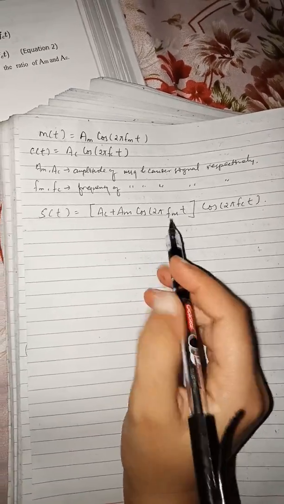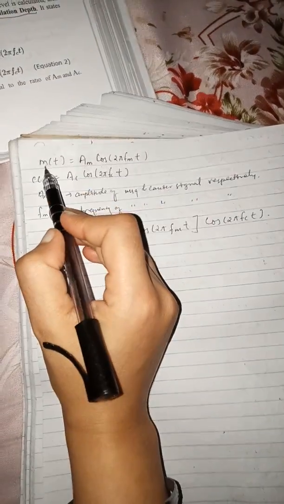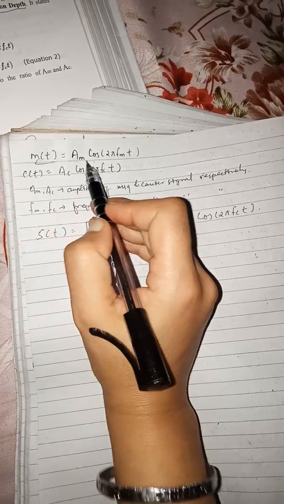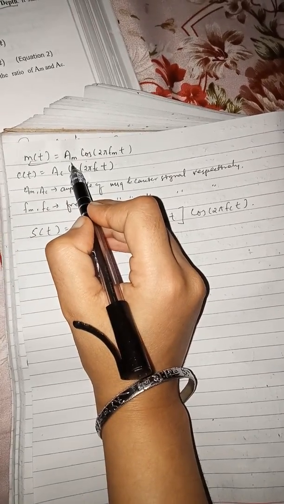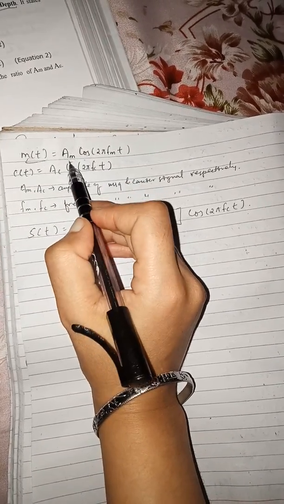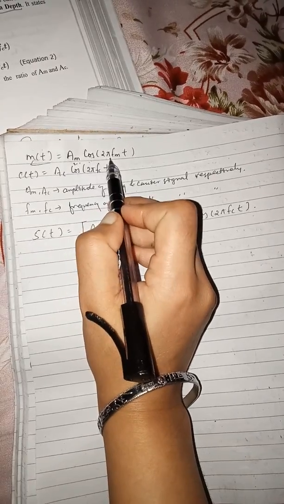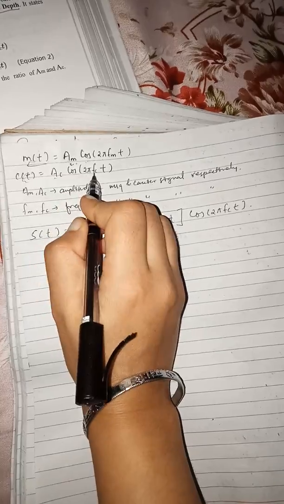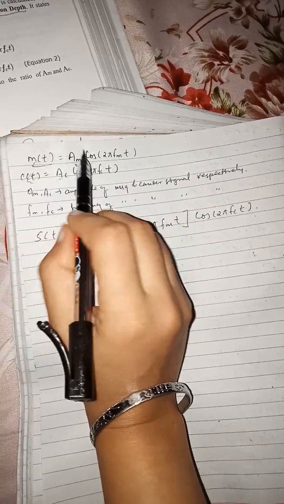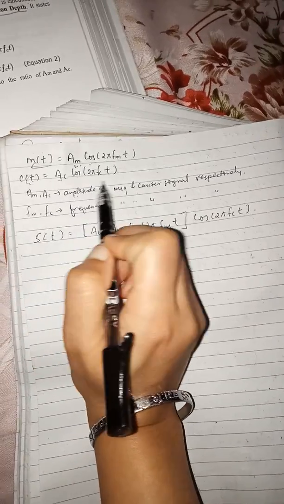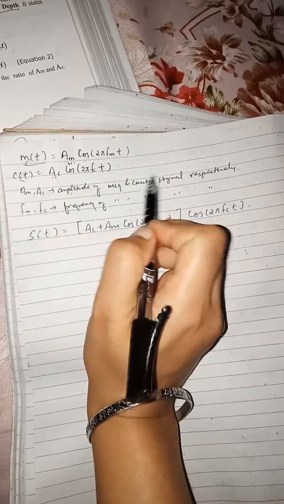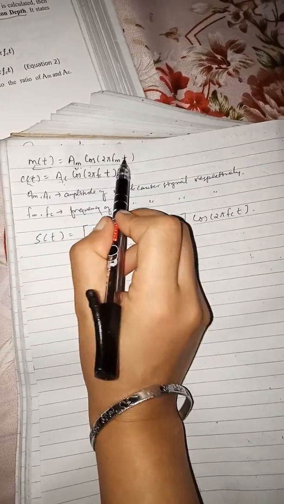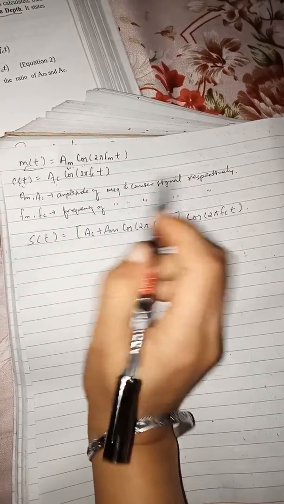Now let's look at the mathematical expression of amplitude modulation. Let us suppose that m(t) is the message signal, and its mathematical expression is Am cos 2 pi fm t. Likewise c(t) is equal to Ac cos 2 pi fc t. Here Am and Ac are the amplitudes of the message and carrier signals respectively. Likewise fm and fc are their frequencies.